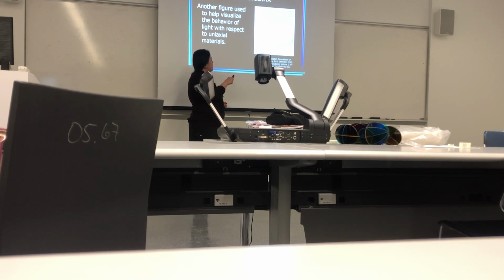And this diameter represents the magnitude, the numerical value of epsilon. So that's a longer diameter than you have over here. And remember what we said, when epsilon is greater than omega, positive optic sign. Okay, when epsilon, this diameter, is bigger than that diameter, positive optic sign.